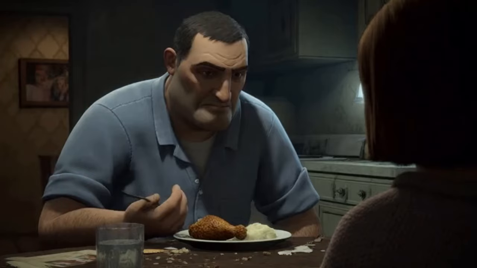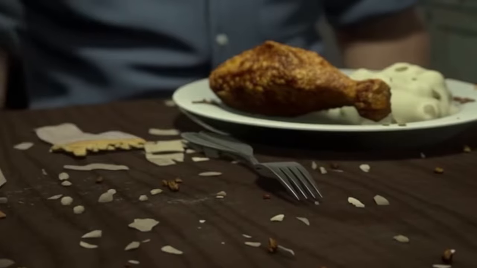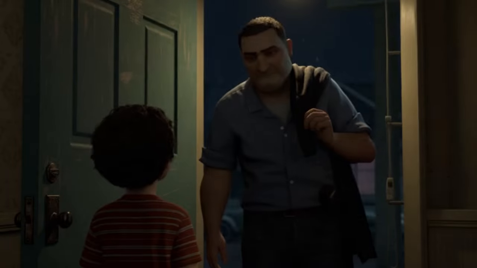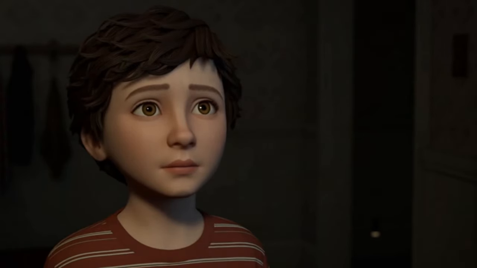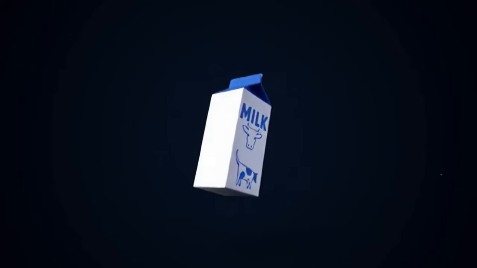And here's the result. The chicken is cold, woman! How am I supposed to eat this? Where are you going, Dad? I'm gonna get milk, son. I'll be back soon. Finding milk.